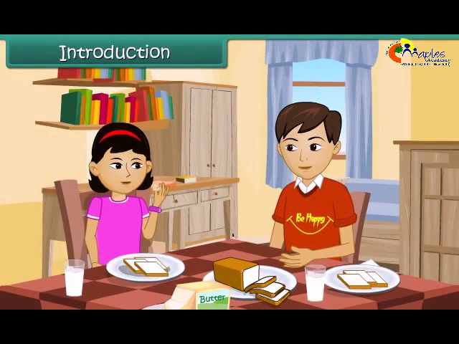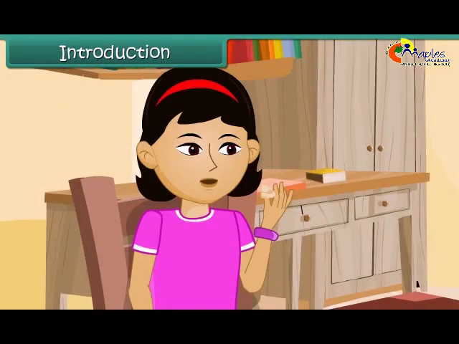Yummy! This food tastes so good. Do you know what happens to the food when it goes inside your body? No, but I want to know.